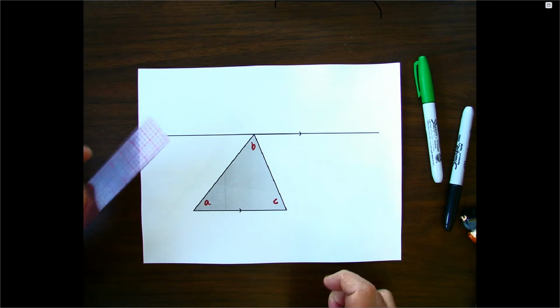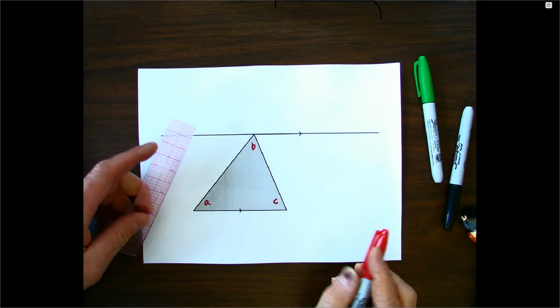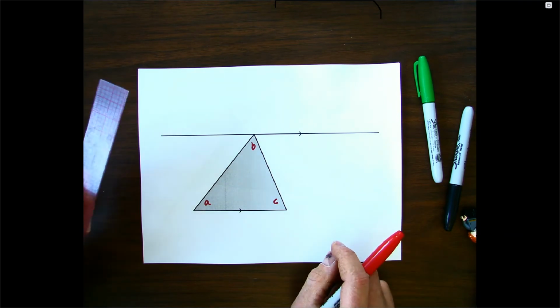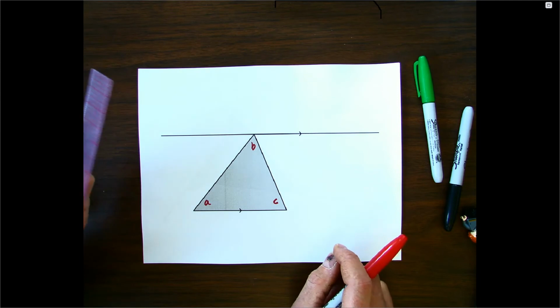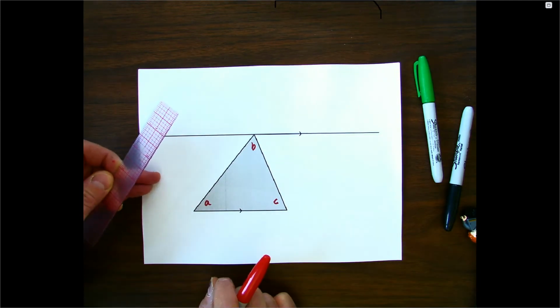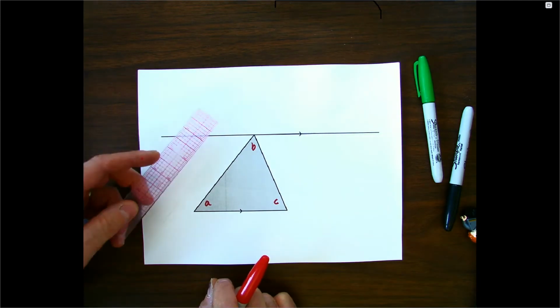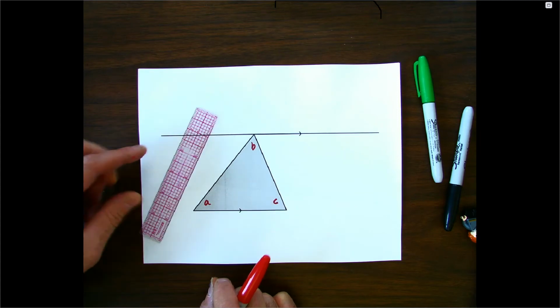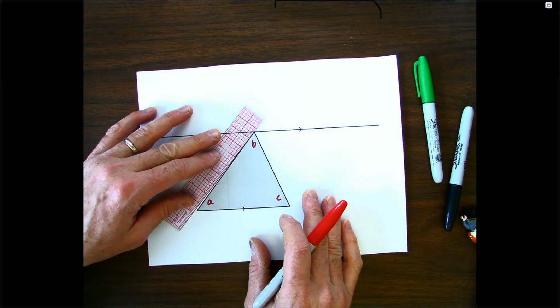The piece of information that we can use right away is that we know that corresponding angles, when parallel lines are cut by transversals, are congruent. That's the parallel postulate that we've been introduced to. So I'm going to draw in one of these transversals to highlight it.